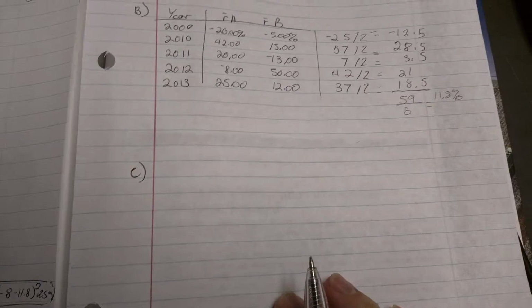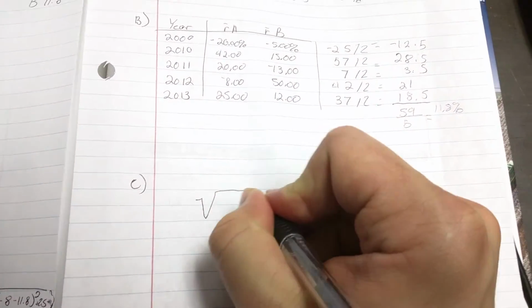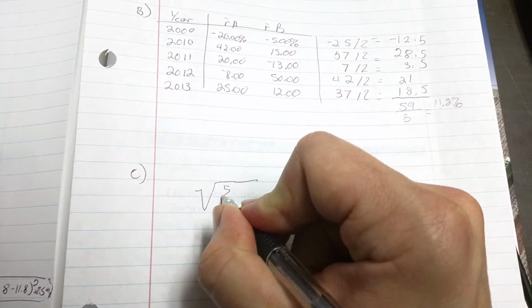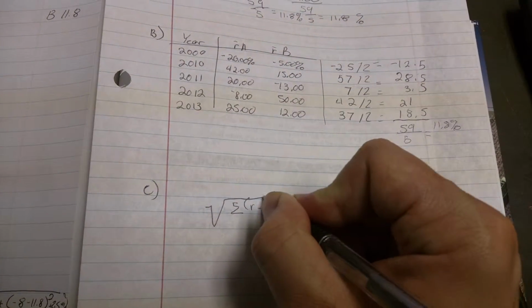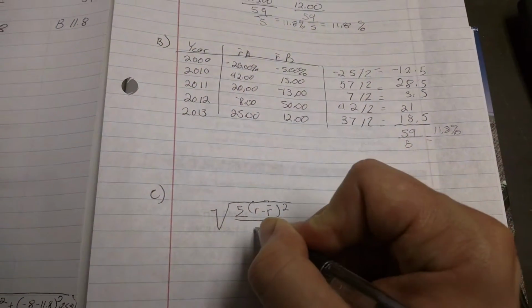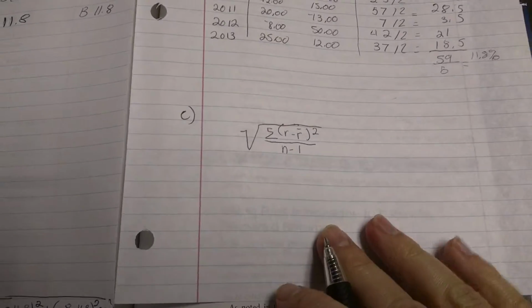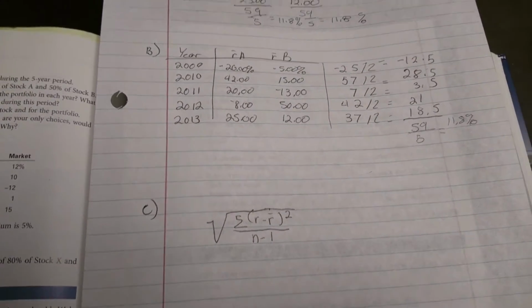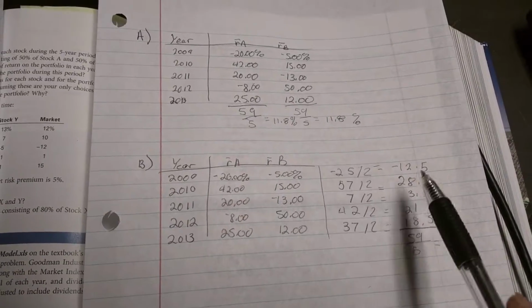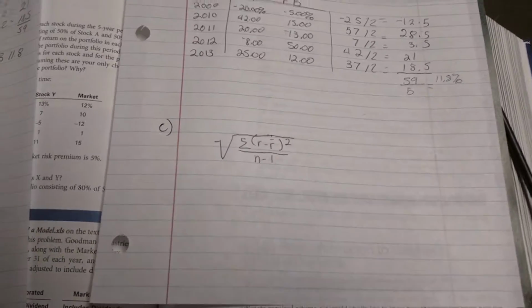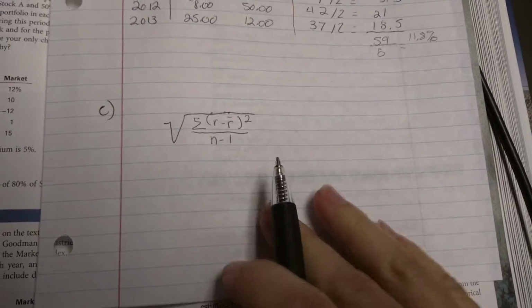Now, part C. It's a long one. You have to calculate the standard deviation of the returns for each of the stocks in the portfolio. This is just another equation you're going to have to memorize. This equation is the square root of the summation of r minus r-bar, squared, all divided by n minus 1. So the homework asks you to do this for A, B, and then the portfolio example. I'm just going to perform it for A, because most likely the test will just have you do it for one. Alright.